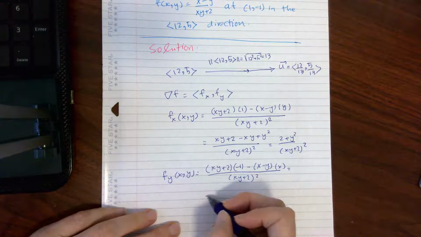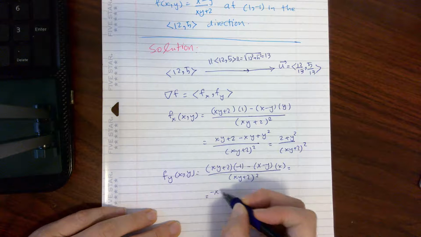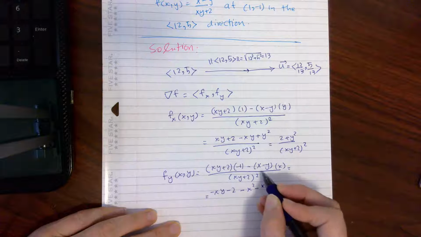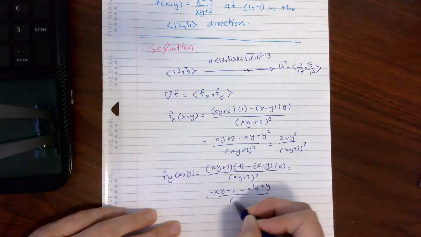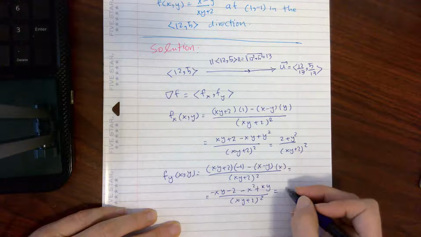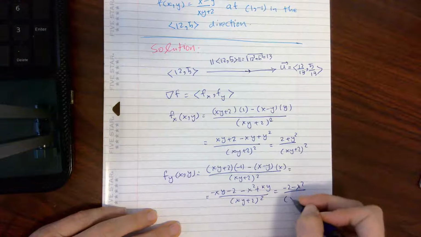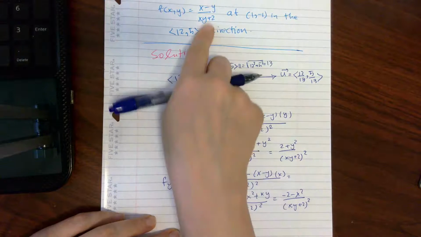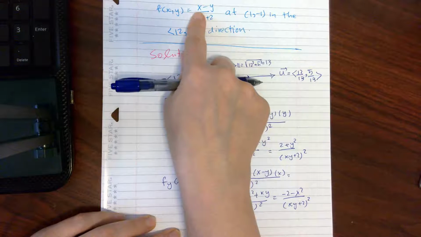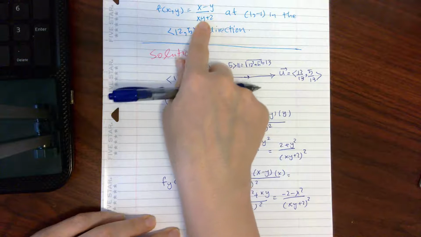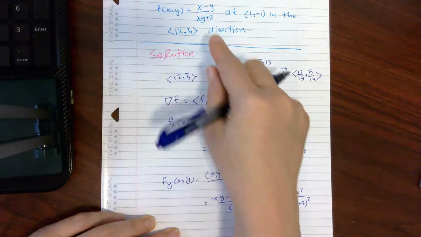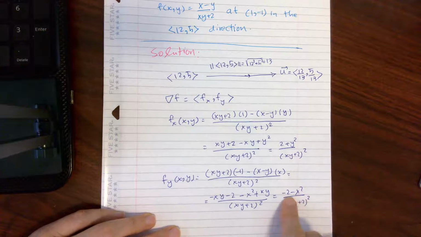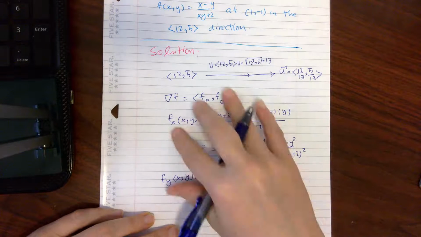That is minus xy minus 2 minus x squared plus xy, and that is negative 2 minus x squared over (xy plus 2) to the power 2, which is sort of what I was expecting, because switching x and y multiplies by a negative sign, and in here, after switching, I multiply by a negative sign also. So found this, found this.